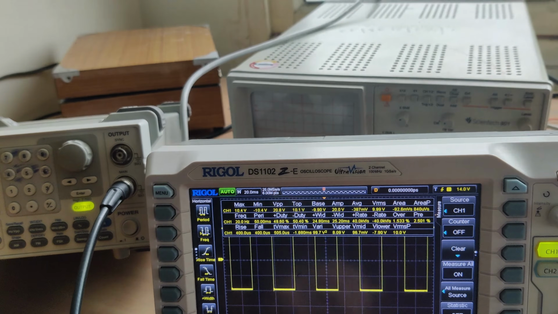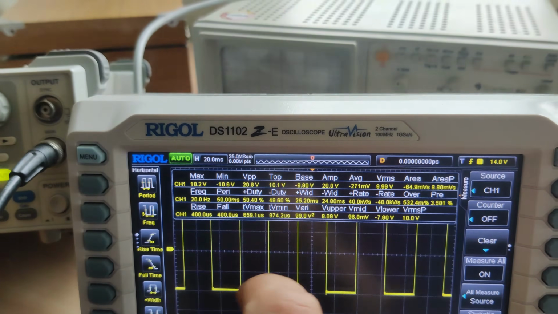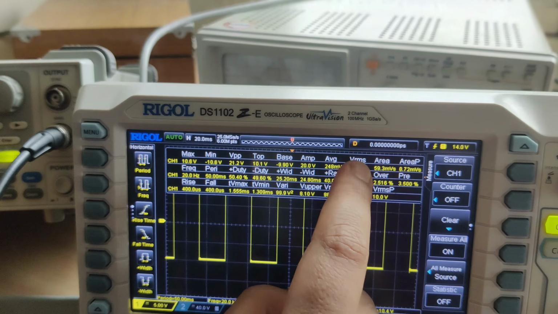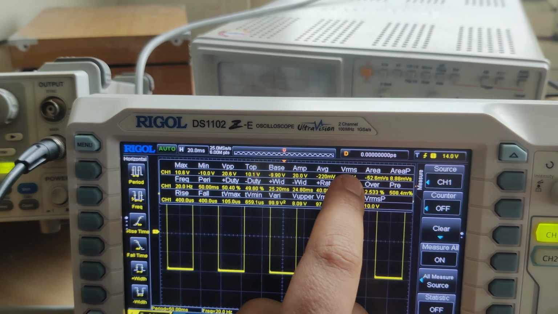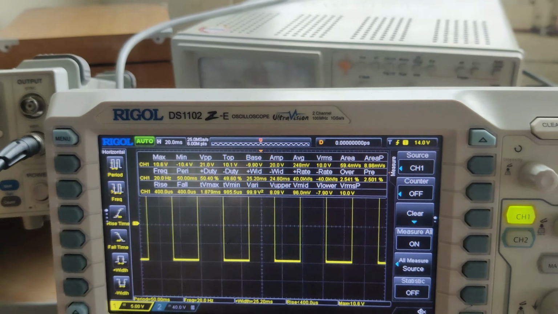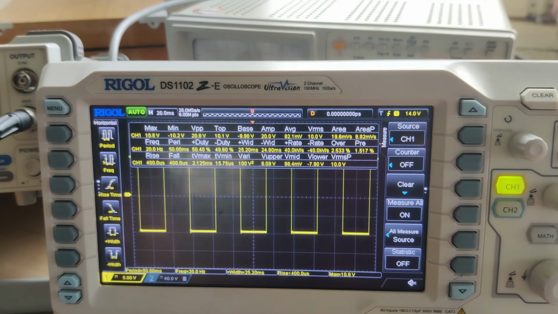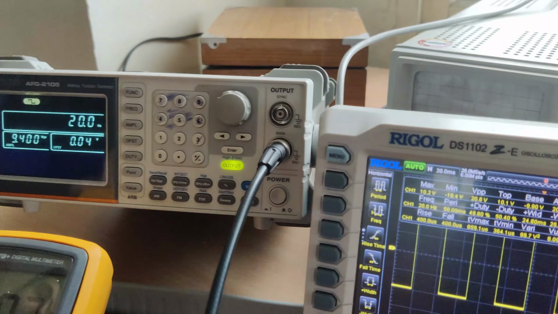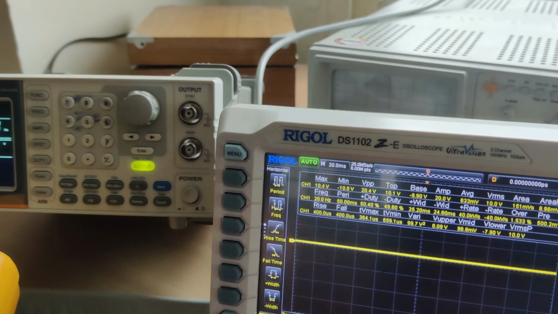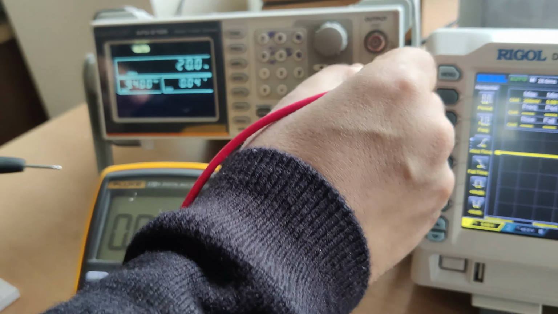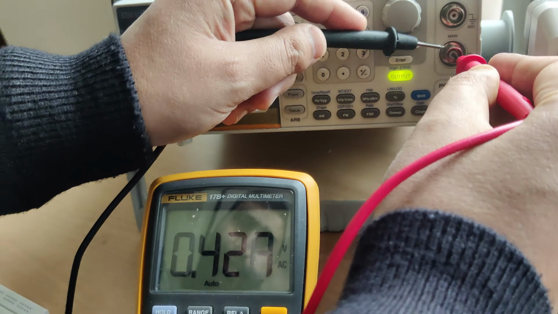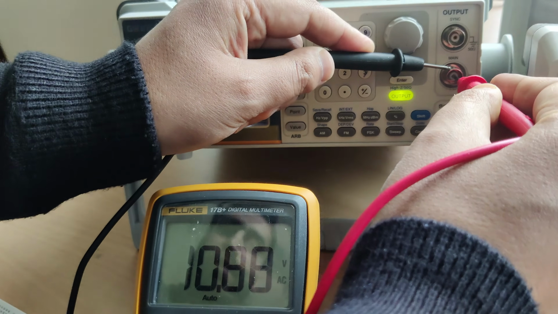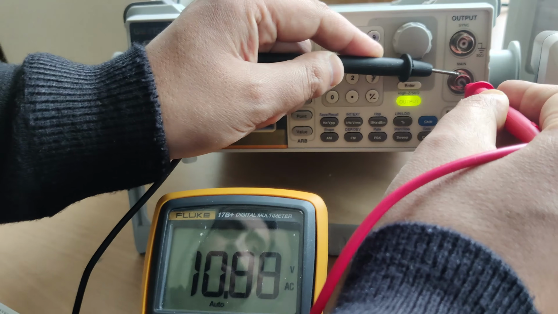So you can see the maximum is 10 volts. You know the RMS value of a square input is equal to the maximum, Vm. You can see it is also coming as 10 volts. So the RMS of this square input is equal to Vm, and the peak value will be the same as this RMS value. First we will see by the multimeter what the RMS value of this square input is. It is 10 volts. So you can clearly see that the RMS value and peak value of this square wave are the same.